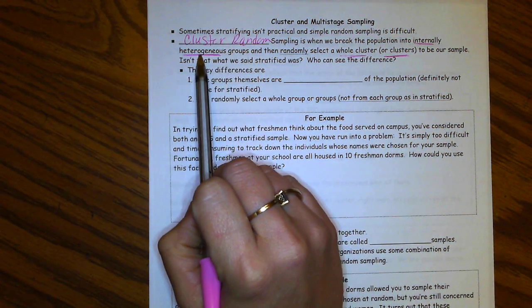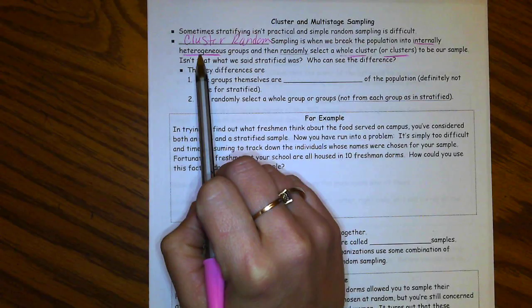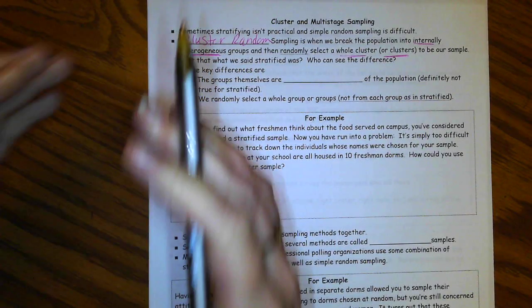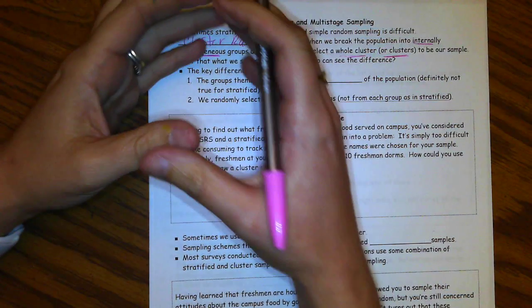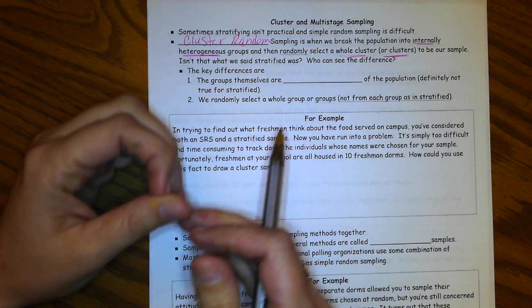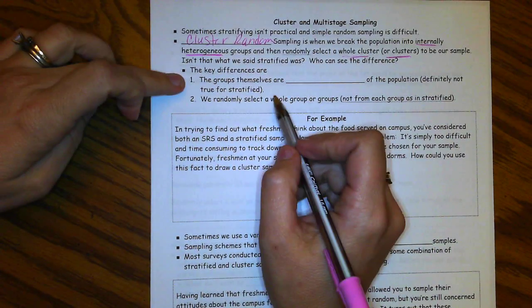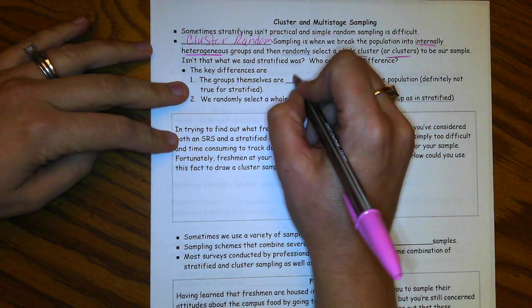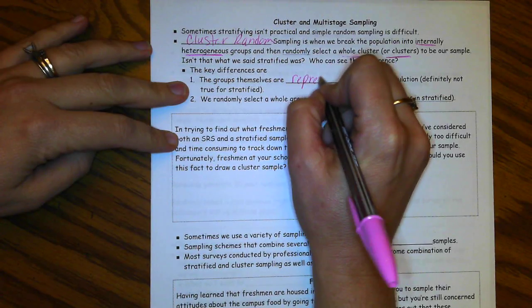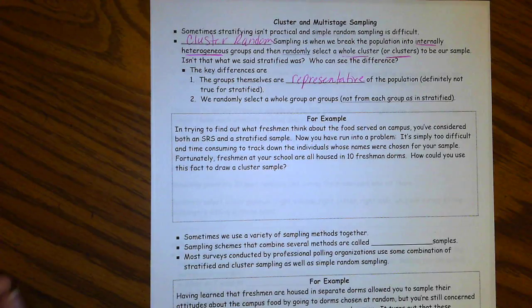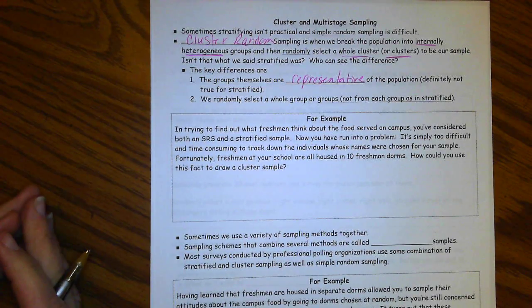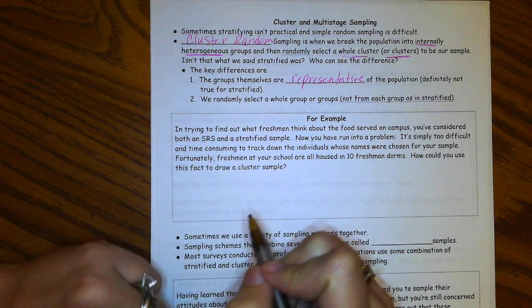What internally heterogeneous means is that each separate group is not all alike in some way. Internally in the group, they're all kind of different. So what that means is the groups themselves are representative of the population. That's really important that you make sure each group is actually a little mini population.